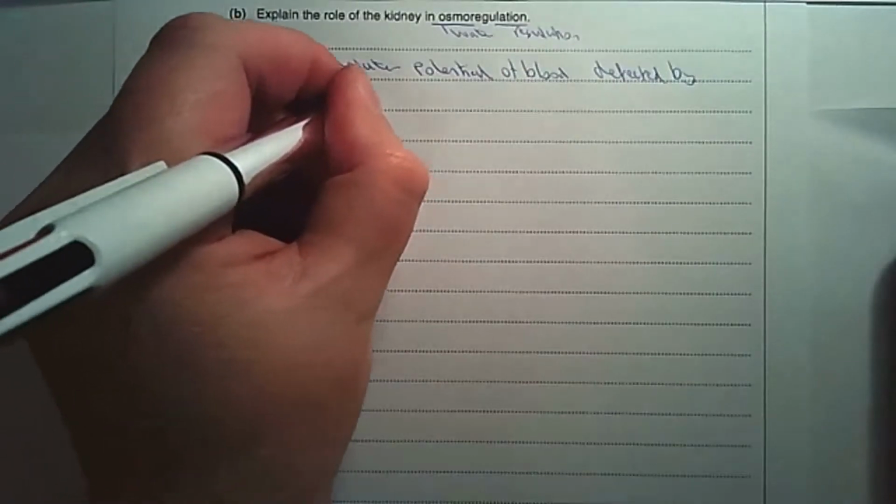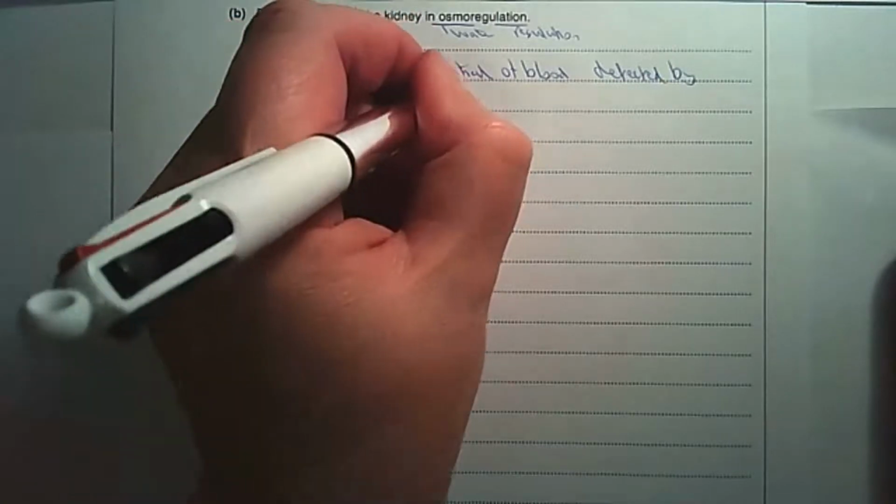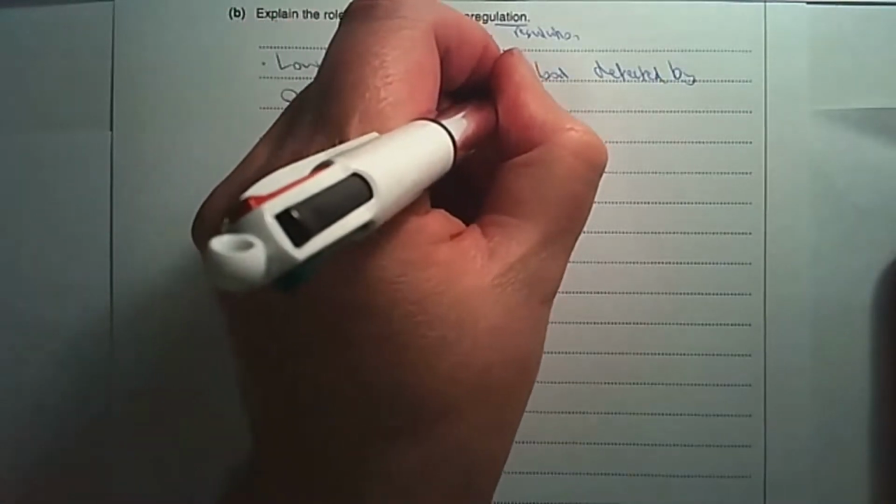is detected by osmoreceptors in the hypothalamus in the brain.